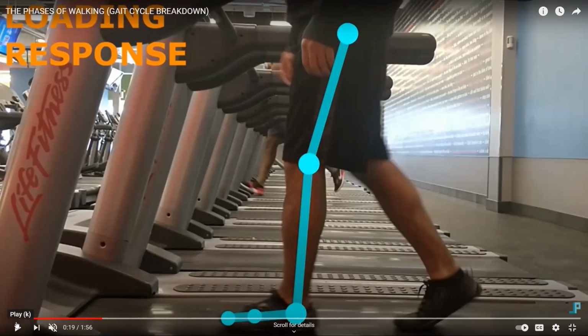Now look at the knee. What position is the knee in? It's not a straight line. It looks like slight flexion. Usually in loading response, you're in about 5 degrees of flexion.